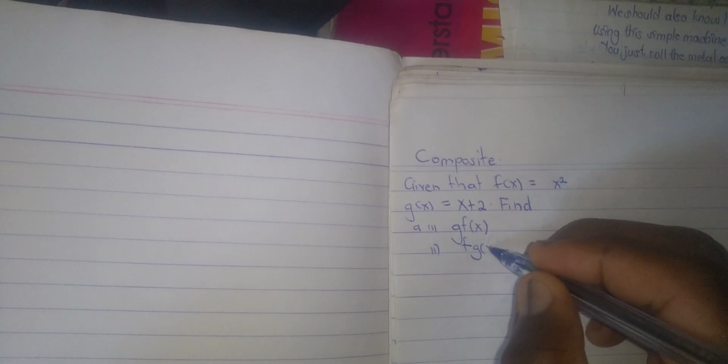Roman numeral 2, I can tell you to find f g of x. Then they can still tell us to find Roman numeral 3, g f of x equals f g of x.